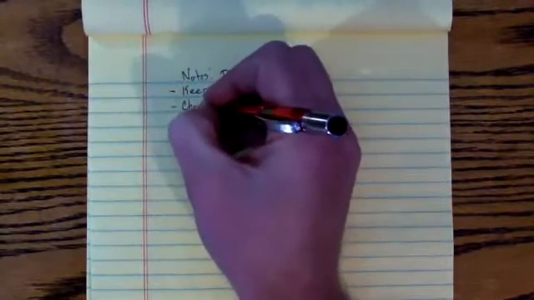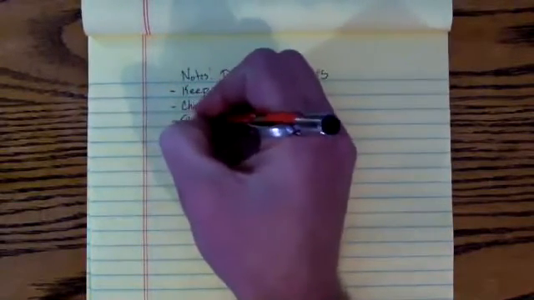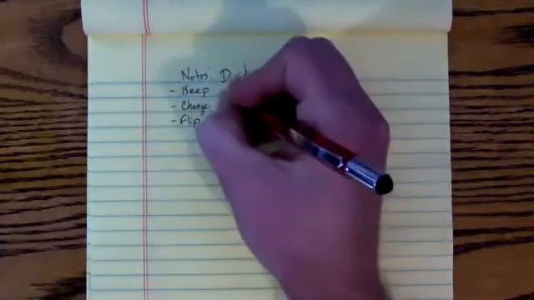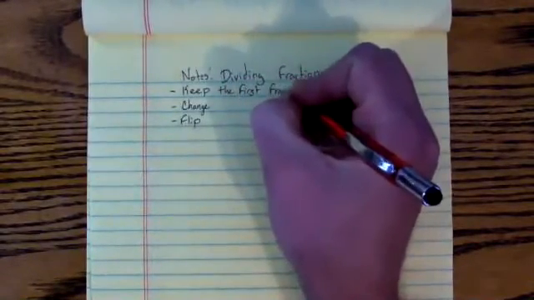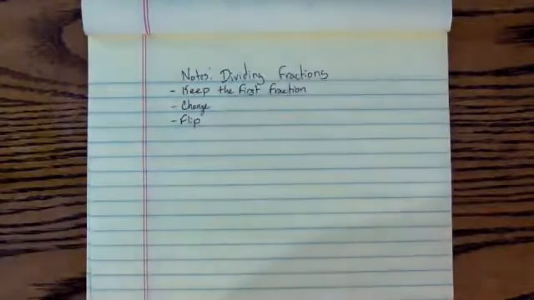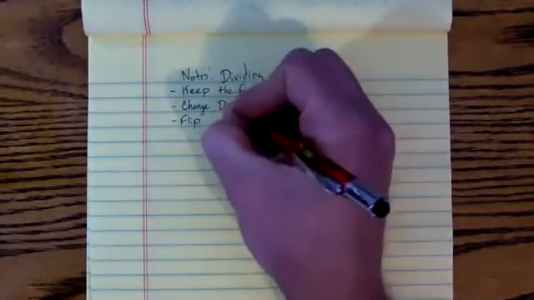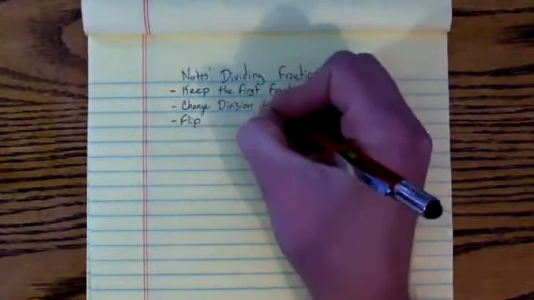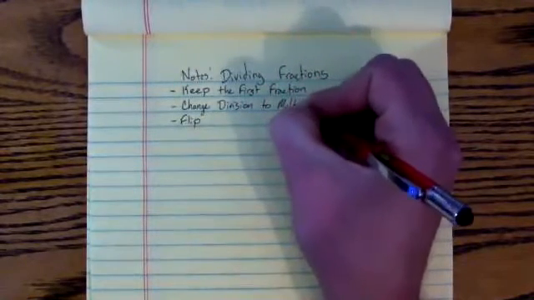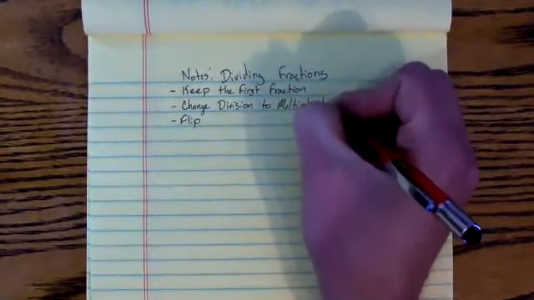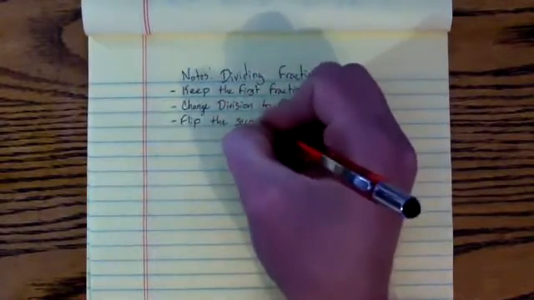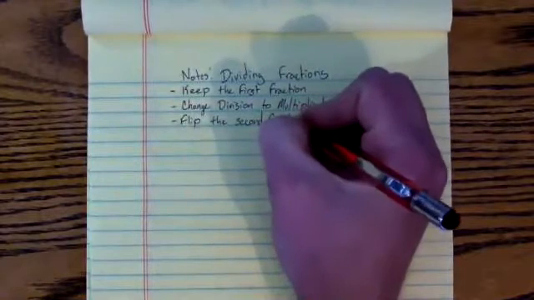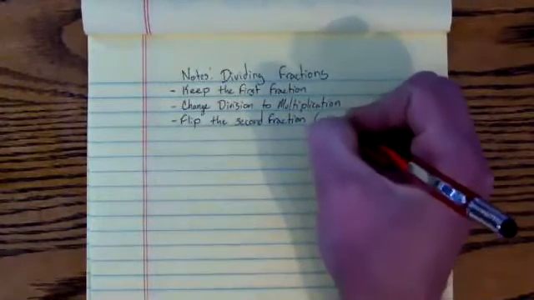The three things we need to remember are keep, change, flip. And what keep means is you keep the first fraction, change division to multiplication, and then you flip the second fraction. And when you flip a fraction, it's called reciprocal.